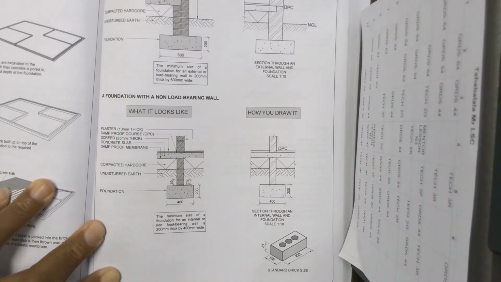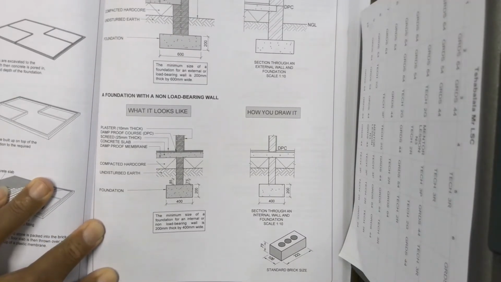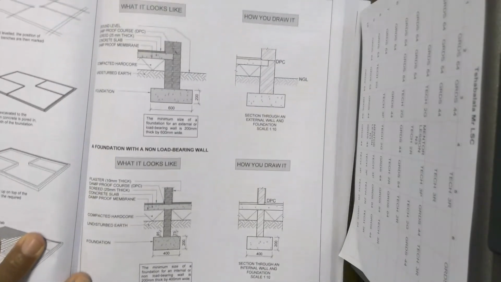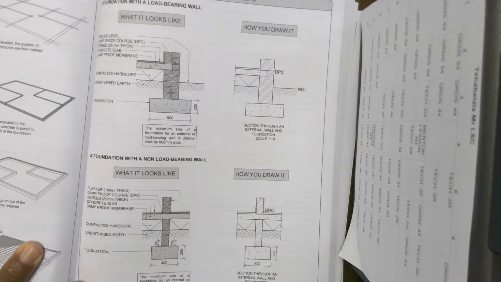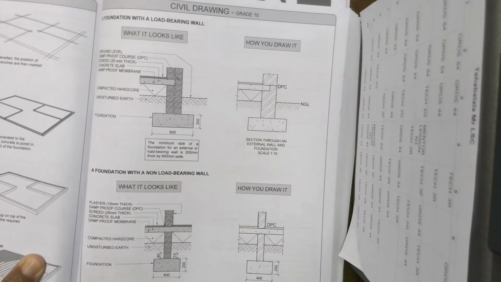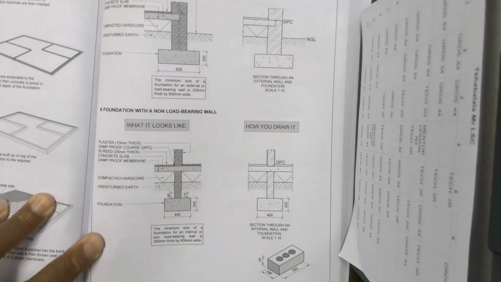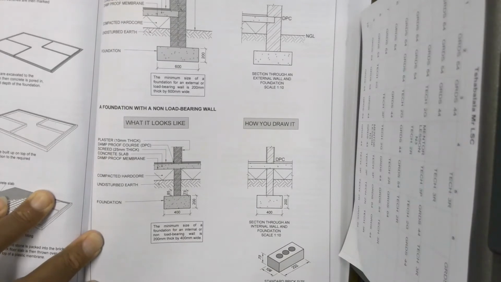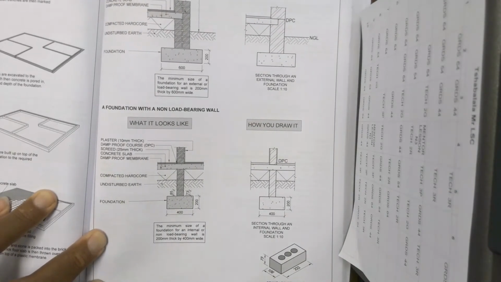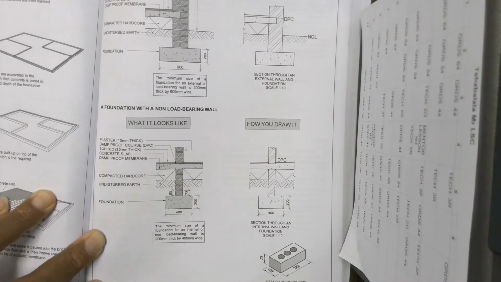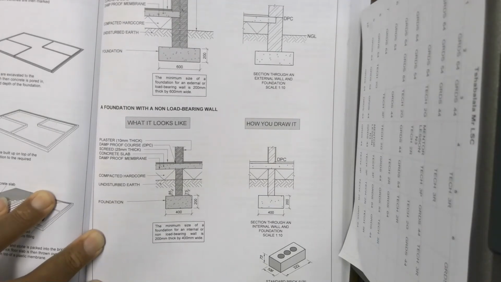a foundation with a non-load bearing wall. Remember, this one here is a load bearing wall because it's carrying the roof. This one here is a non-load bearing wall, also known as an internal wall. In your house, or even in our classroom, this is just dividing your lounge and your kitchen, your bedroom and your other bedroom. That's why it's known as a non-load bearing wall. It's not carrying any roof.